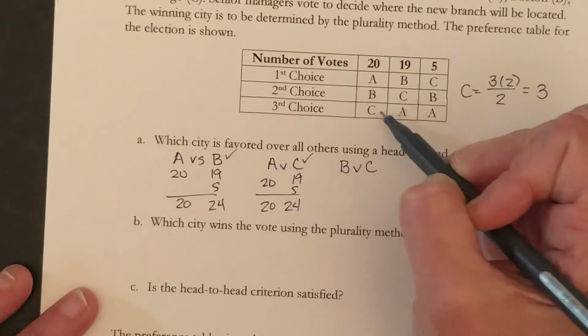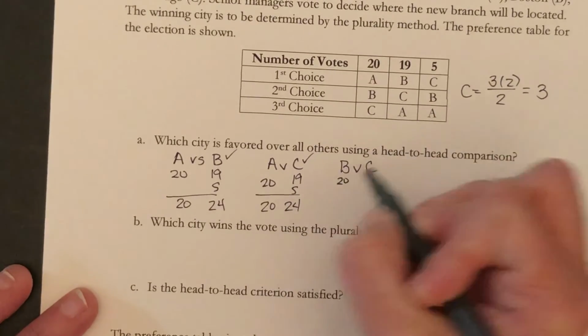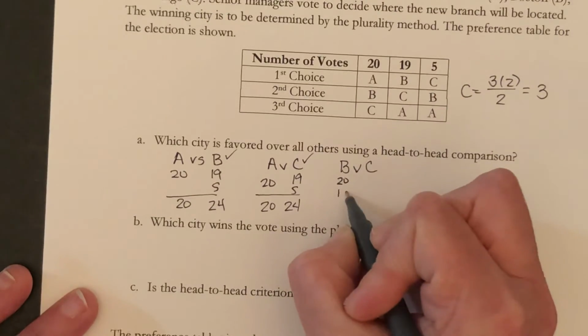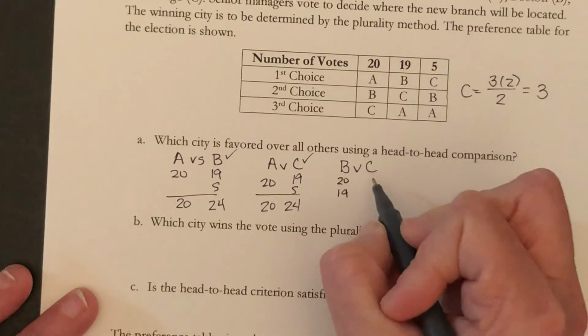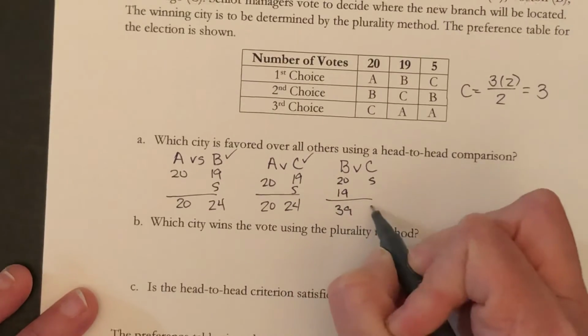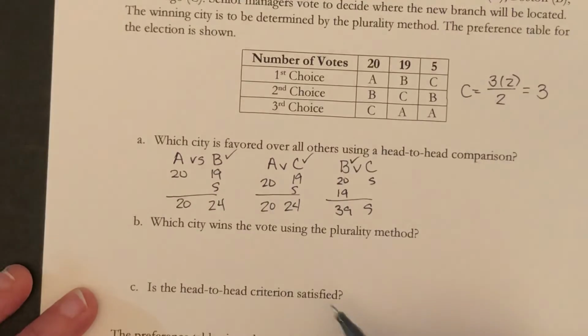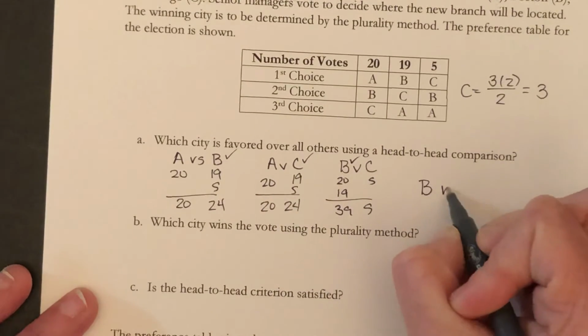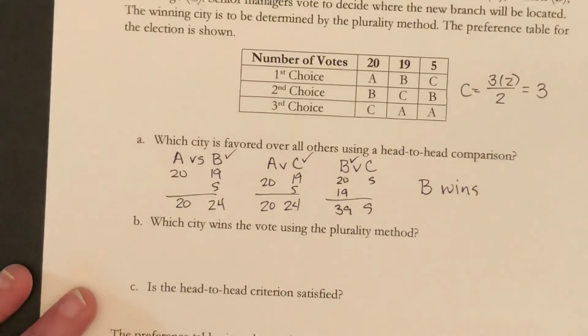So here, B wins here, so that's 20 points. B beats C, so that's 19. C wins here, so this is 39 to 5. B wins again, so B won twice, C only once. B wins head to head.